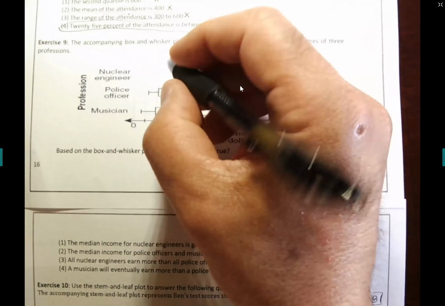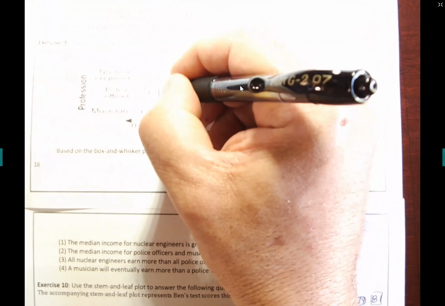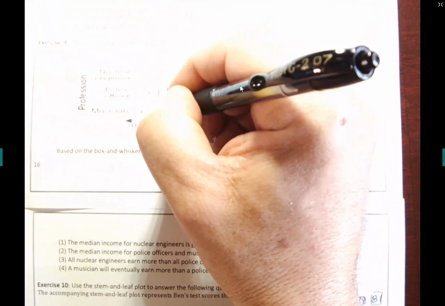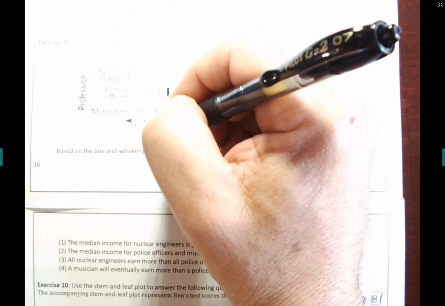The median income for police officers and musicians is the same. Would you guys agree that this is the answer? Look, this is the median for police officer, and this is a Q2 for a musician. They are exactly the same, so that is a true statement. Let me show you that the other statements are not true.